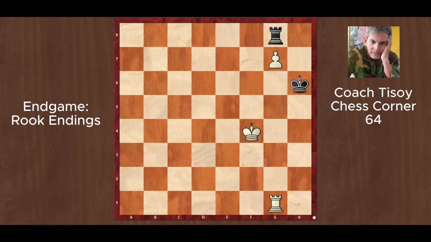Let us go now to Horowitz's study, which is related to the last example we looked at. This is the position. White plays king f5. If now rook takes g7, rook h1 is mate.